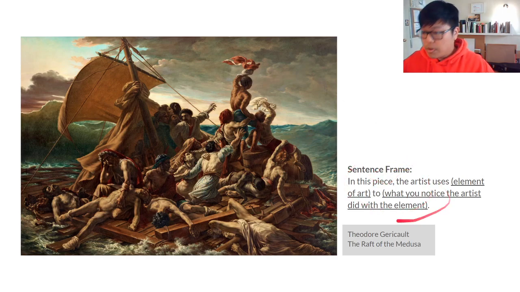In this next part, I would want to model for the students how to use that particular sentence frame. So in this piece, the artist uses the element of line to guide the viewer's eyes from the bottom left to the top right of the central mass of people. That implied line is created by the collective limbs of the people reaching outward over here, and it thematically connects to the progression of death and resignation to survival and hope. Right? So that kind of statement would be something I model for the students.